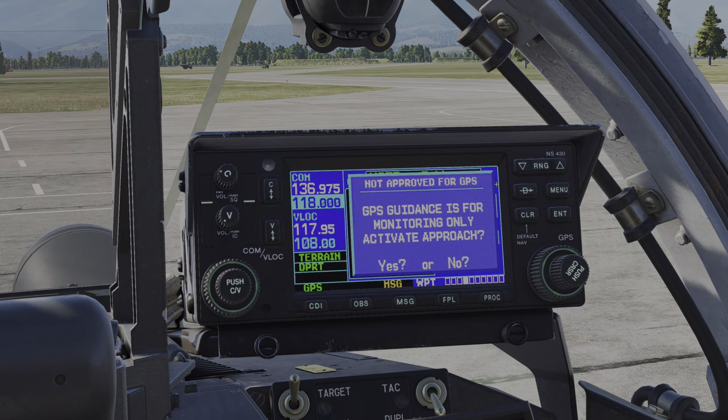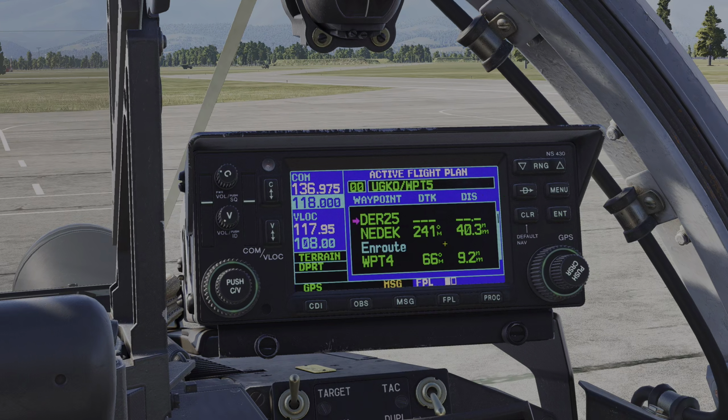We now get a warning that GPS guidance is only for monitoring, but that's fine. We're happy with that. We know that we're not going to be focusing on this. We're going to actually use our eyes. We're going to do the approach visually. So hit enter, and you'll now see that if I enable the cursor again, we have the departure procedure, the en route part, the arrival, and then the actual approach to ILS for 13 right. And that goes through a series of points that eventually gets us onto the final, and then we land at the airfield. And that's looking pretty good.